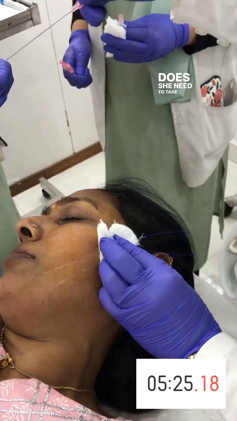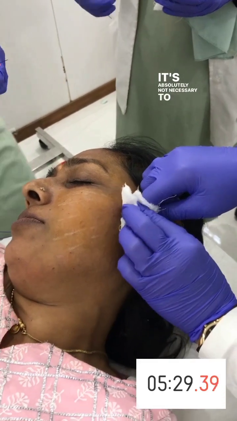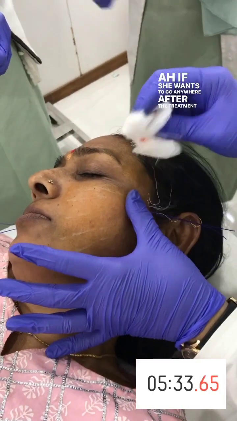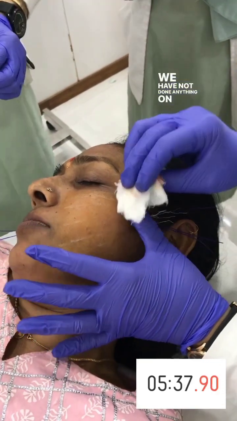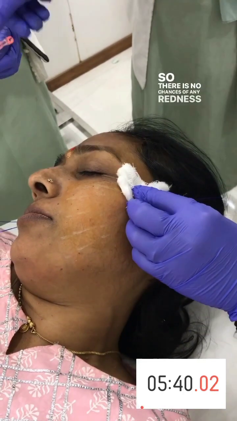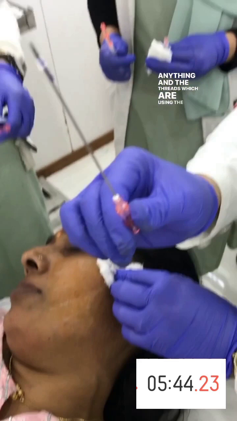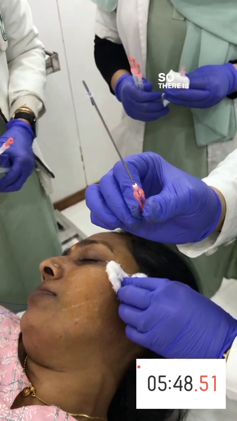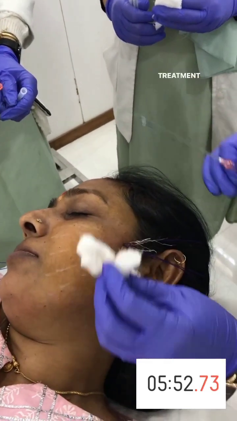Does she need to take a leave from work? It's absolutely not necessary to take a leave from work, like I told you. If she wants to go anywhere after the treatment, she can. We have not done anything on the epidermis, so there are no chances of any redness or bruising. The threads we are using go in with cannulas, and cannulas are blunt, so there is no chance of even injury. You will not see any bruising during the entire treatment.